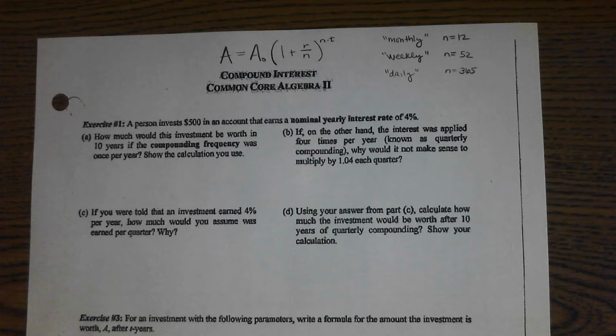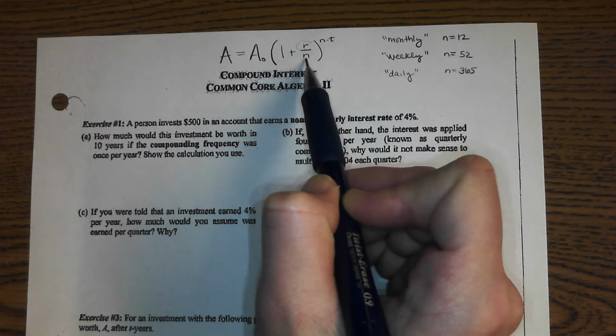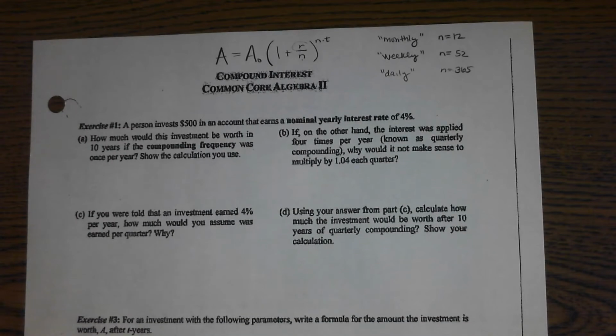Okay, so you got to look for those trigger words to get your N value, because it's not going to tell you. It's not going to say N equals 12. It's going to say compounded monthly, and you have to know that N equals 12. Okay, so what it'll do is it'll split whatever your rate is into that many parts, and it will give you each part kind of separately throughout the year.